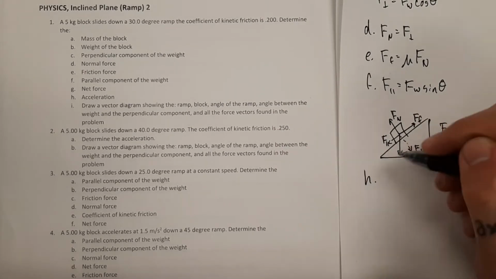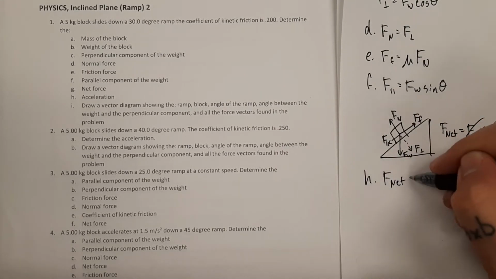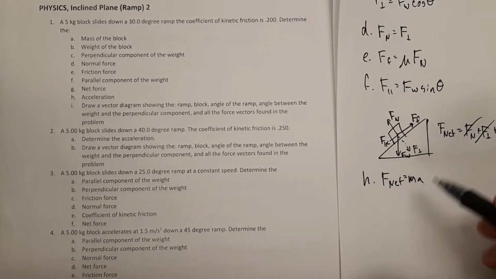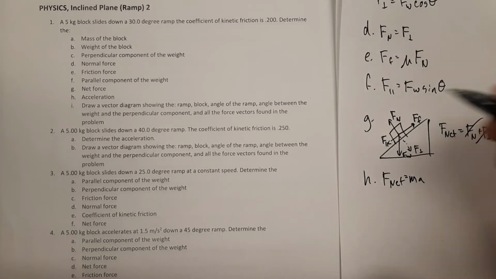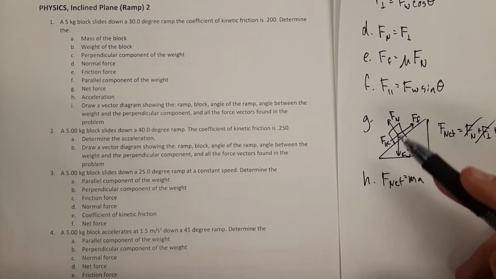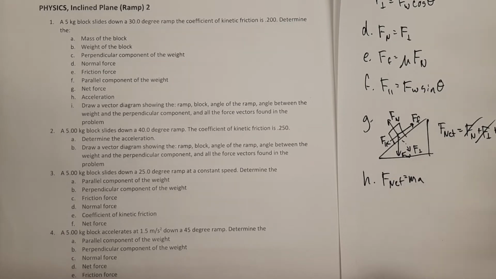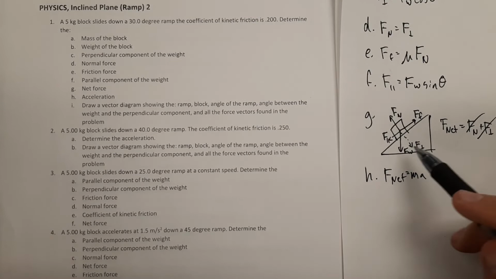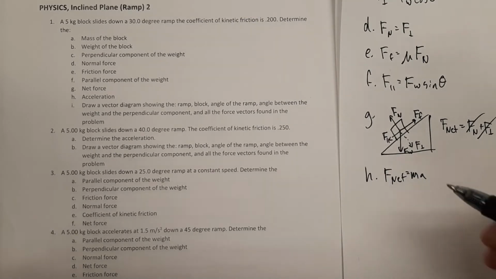H, acceleration. F net is equal to mass times acceleration. You've got your F net, you just found it in part G. You've got the mass of this thing, 5 kilograms, so just divide that F net you just found in G by 5. There's your acceleration. Hurrah. And hey, look at that, we just drew a vector diagram. So your vector diagram will look like we found in G.